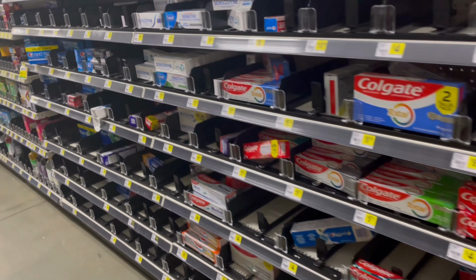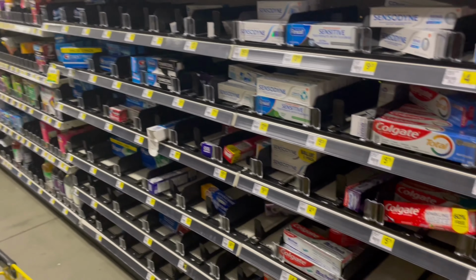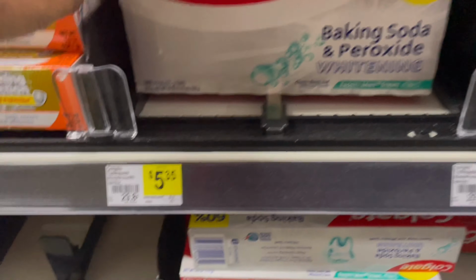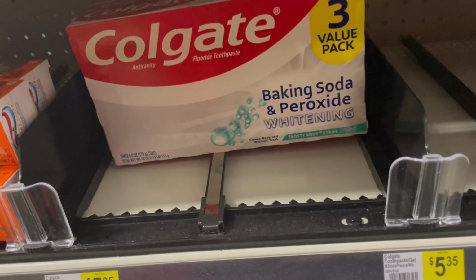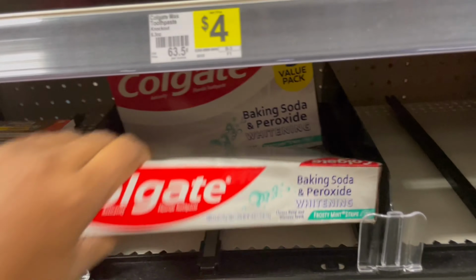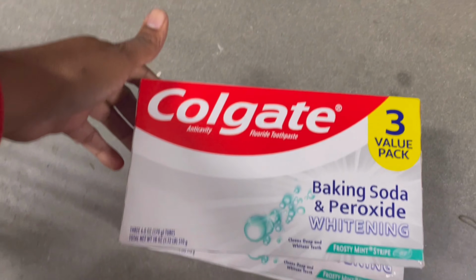I wasn't able to find a 2.5 ounce toothpaste, but I was still able to use that $1.50 coupon on my other toothpaste purchase. So now we're looking for the 3-pack of toothpaste. There we go, with the baking soda and peroxide. In the app, it says it was only 2, and I was lucky to find 3.